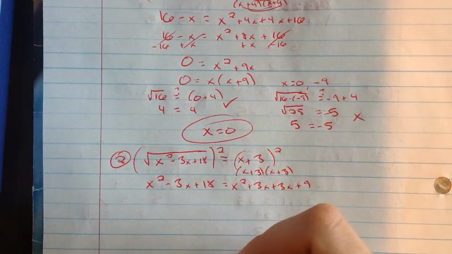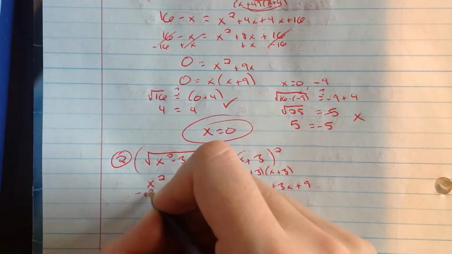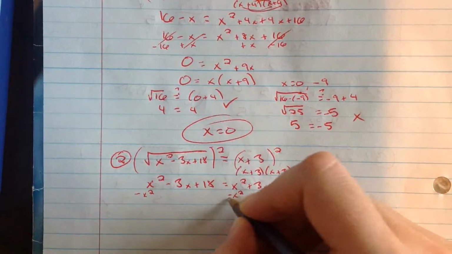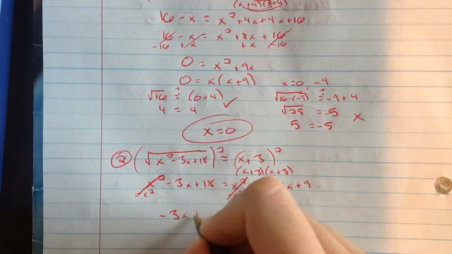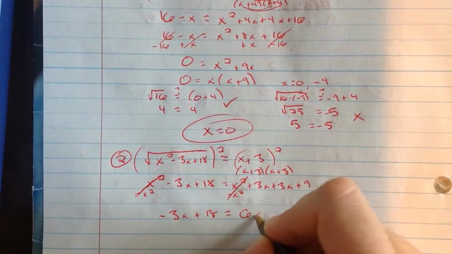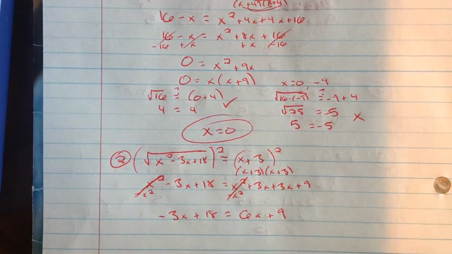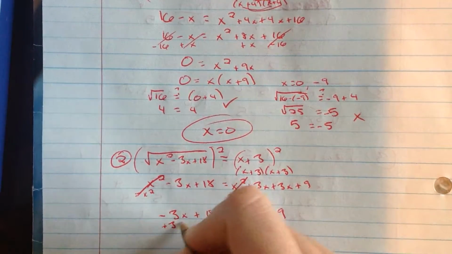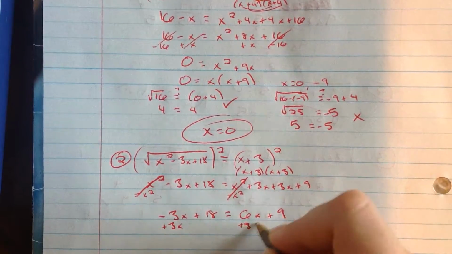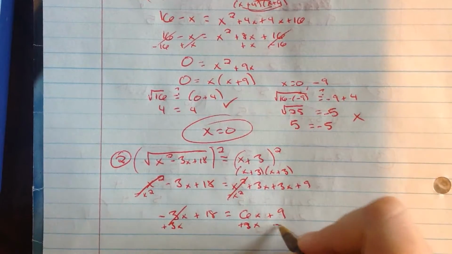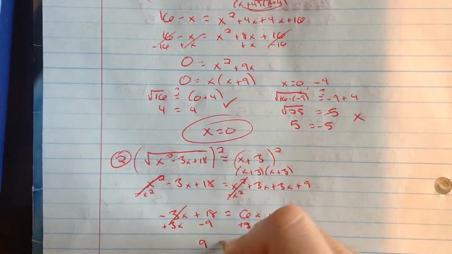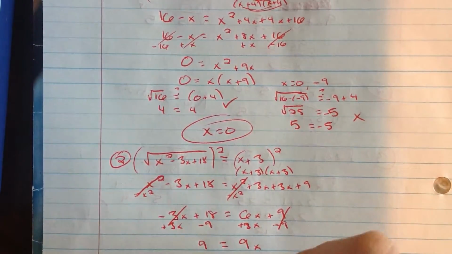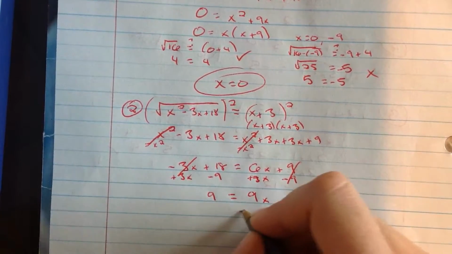Getting everything to the same side, subtract x squared, it goes away. So I get negative 3x plus 18 equals 6x plus 9. Plus 3x, minus 9, minus 9. So 9 equals 9x and x equals 1.